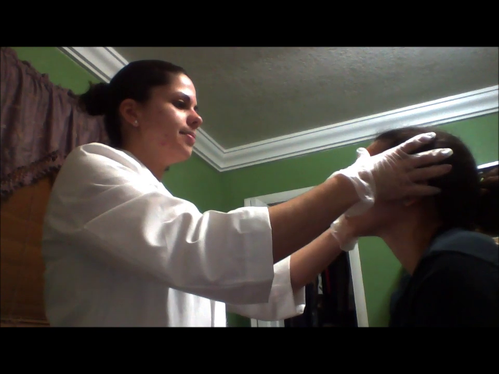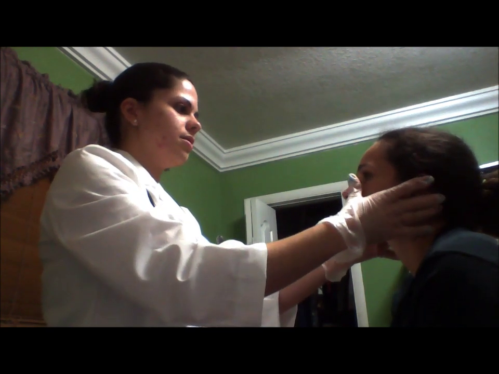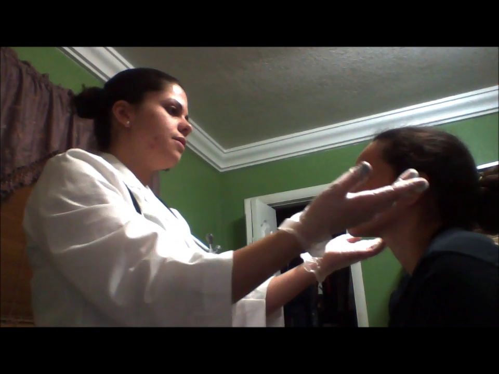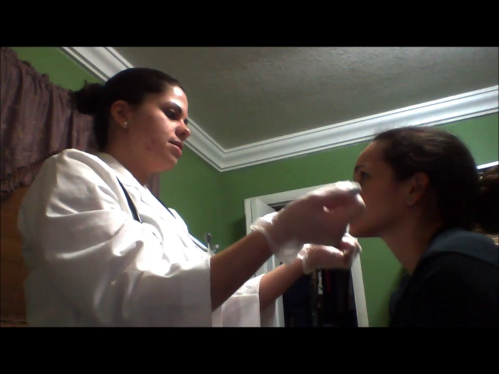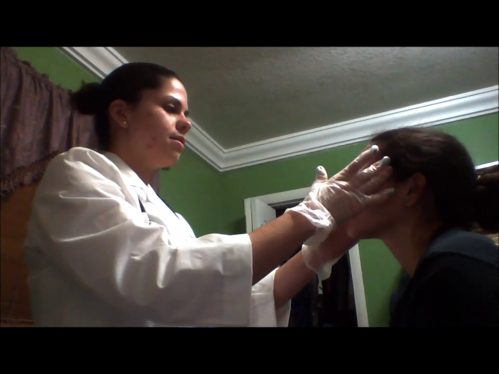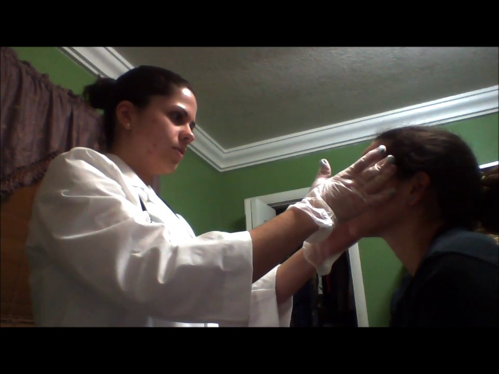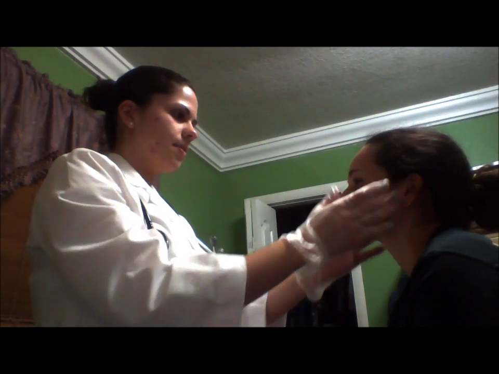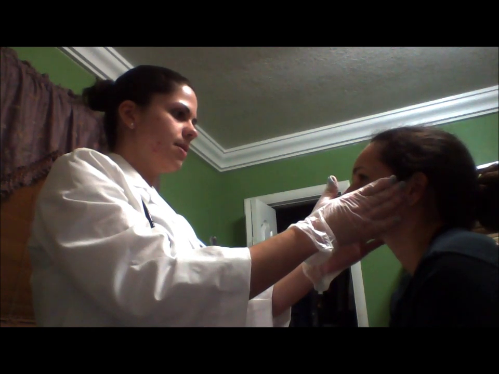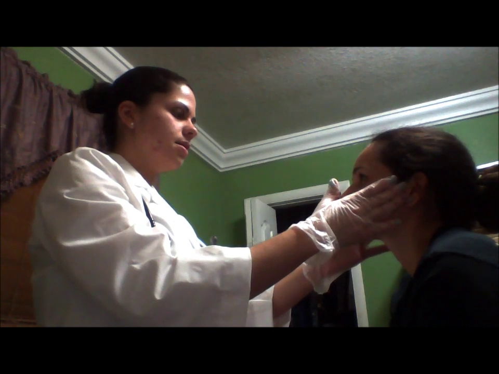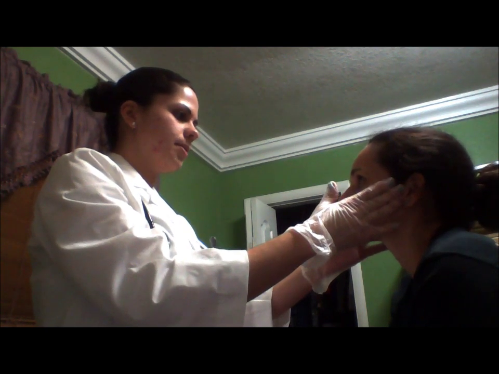Does this hurt? No. Does this hurt? No. What I do is I make sure the face looks symmetrical, the eyes, nose, and mouth. Okay, I don't see any abnormalities. I'm going to go ahead and palpate the artery. Can you open and close your mouth, please? And this is the temporomandibular joint.